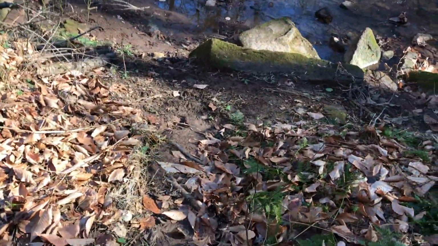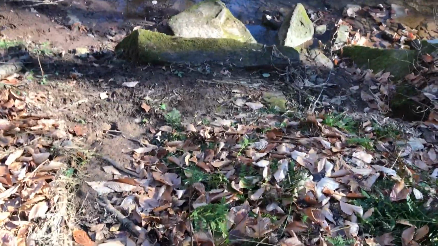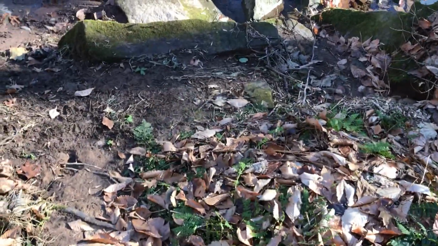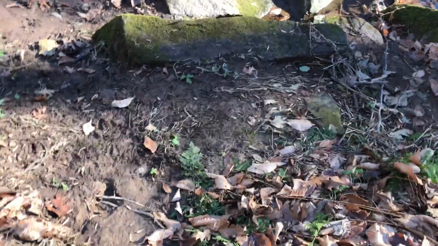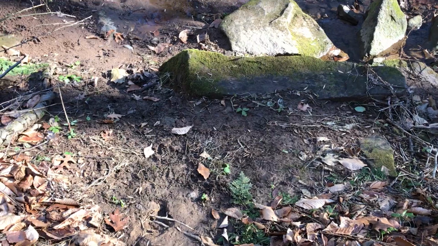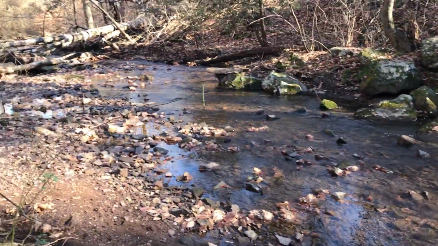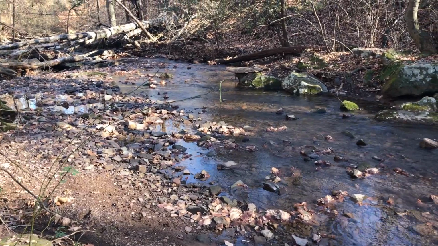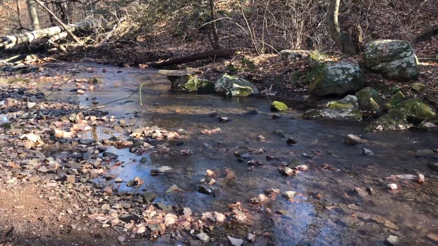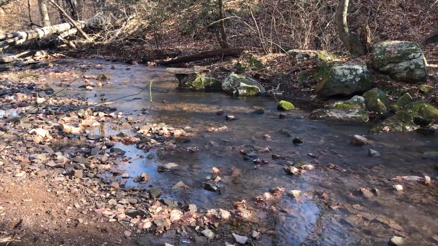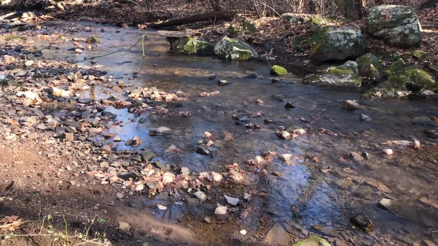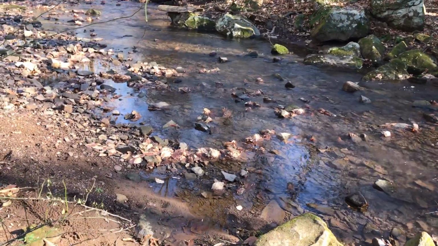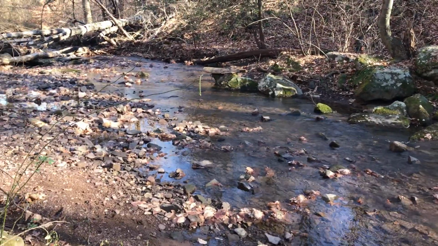Okay, so what happens when we get mineral and nutrient-rich materials entering into the creek? How does that affect the biota? So here's a very shallow portion of this creek. And so what we're going to talk about first is what is in the sediments as far as the biotic nature of this ecosystem.